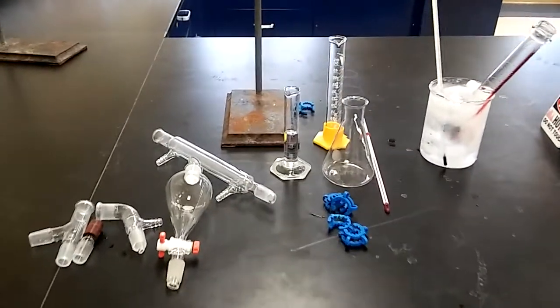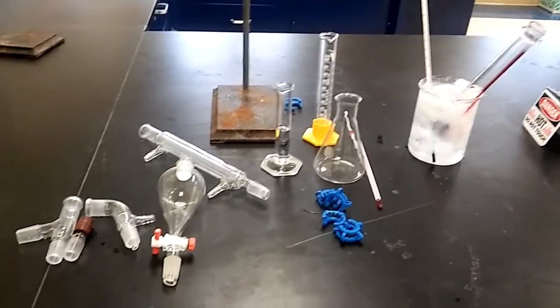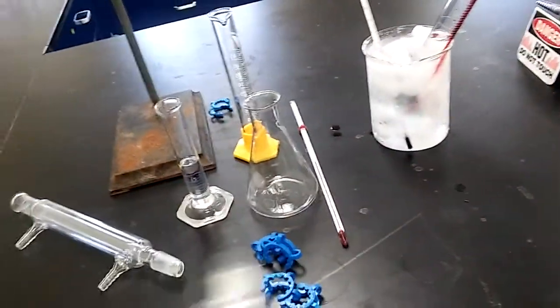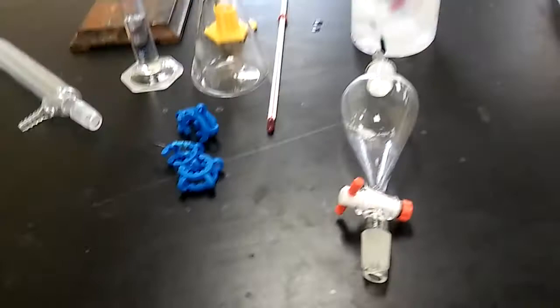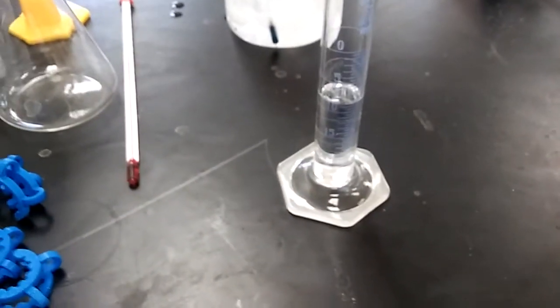Okay, here are the basic supplies you need, and let me walk you through what I have here. So here you have the whole distillation kit over here, and then I'm going to get the round bottom flask when I'm ready, and I've got a separatory funnel because that's the first thing you need. And then here I have 12 milliliters of t-butyl alcohol, or 2-methyl-2-propanol, 12 milliliters there.